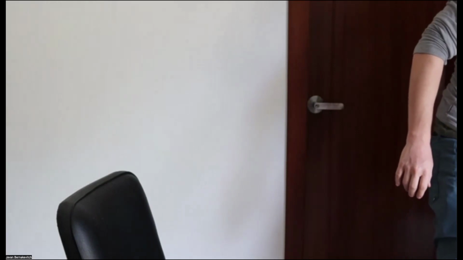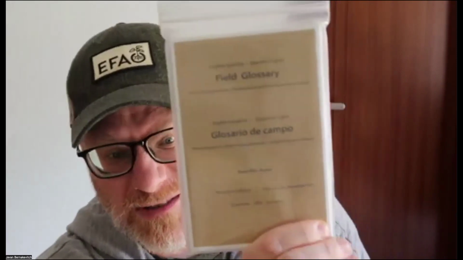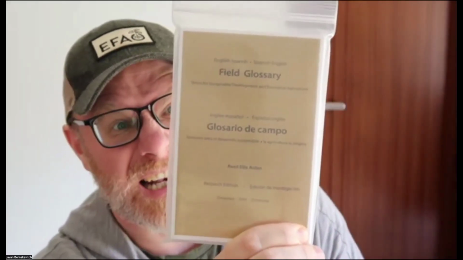And there's this great book that a buddy of mine put out. It's called Field Glossary, Terms for Sustainable Development and Ecological Agriculture. I'm going to put that up there. It's Spanish to English. Is that online? Yeah, understory.org is the name of it, and it comes in this waterproof guide.